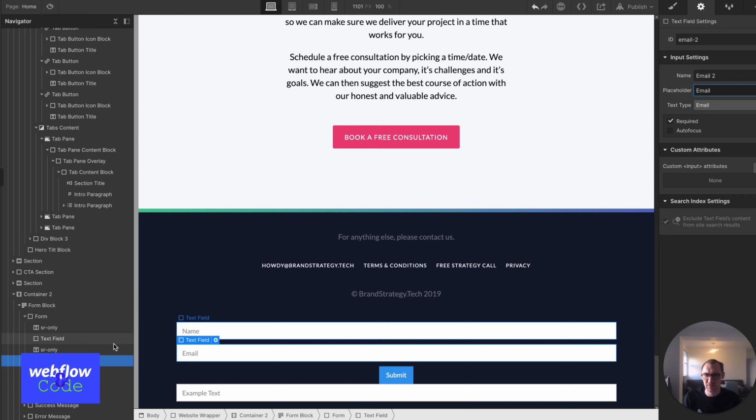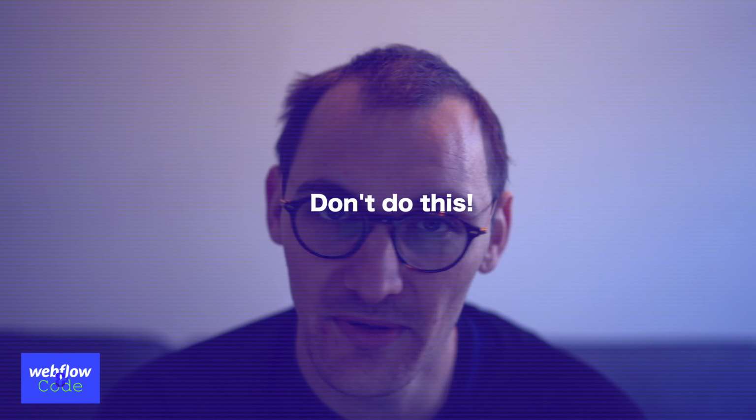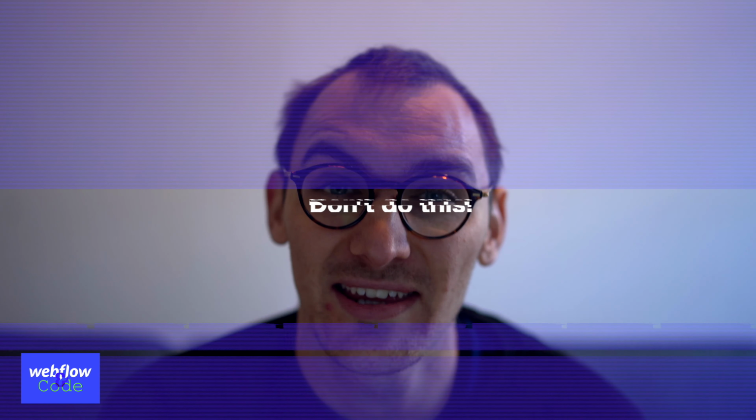Here we go. In the Webflow documentation, they advise that you can simply delete a form label in order to remove it and then place a placeholder on the form input element. This is terrible advice and it should not be followed at all. The reason for this, again, is accessibility. A screen reader user won't know what to put into the form element because there's no label associated with that.